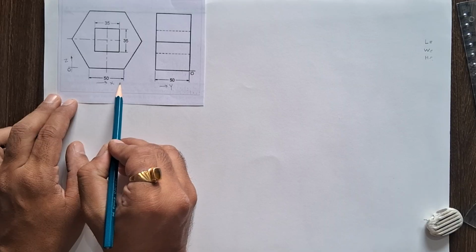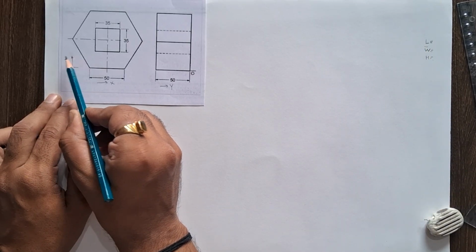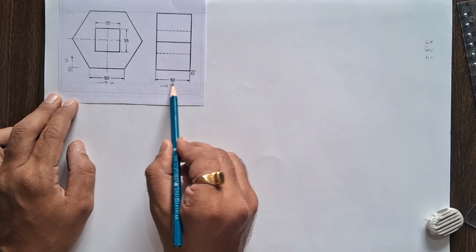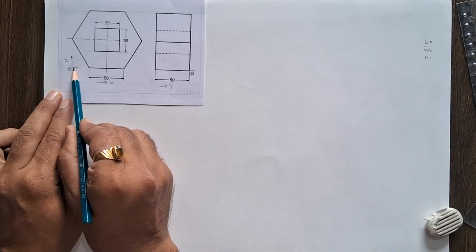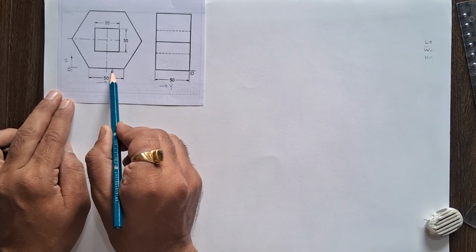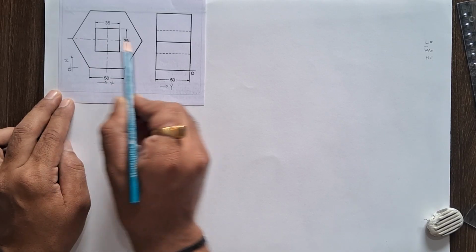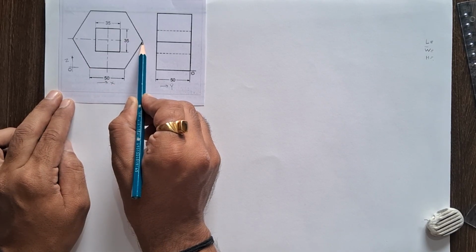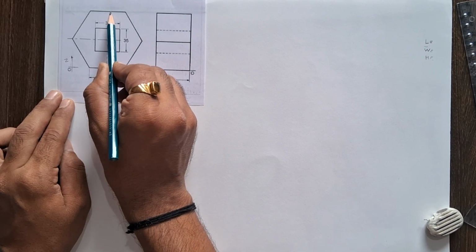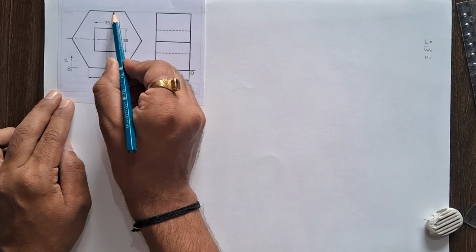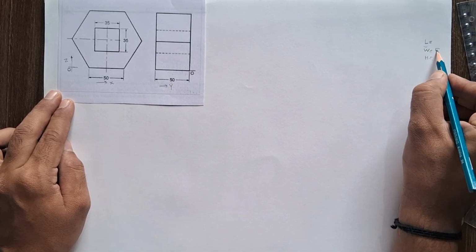So along the X axis, we get the length. Along the Z axis, we can find the height, and along the Y axis, we can find the width. But in this problem, the length is not given. The base edge of the hexagonal nut is given as 50 mm, but from this end to this end, the length distance is not given. Similarly, from this base to this line, the height of this object is not given. But the width is given. So the width is 50 mm, which we can write here.